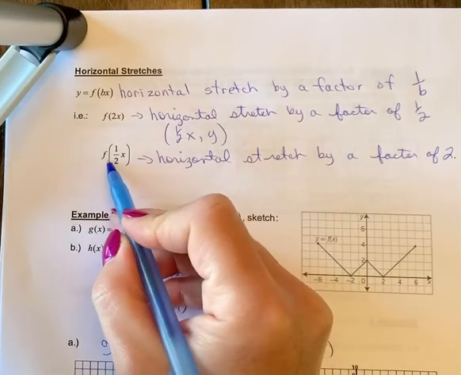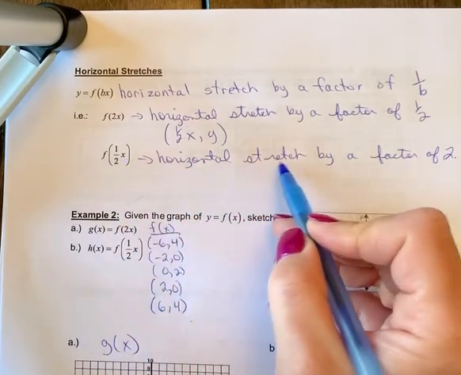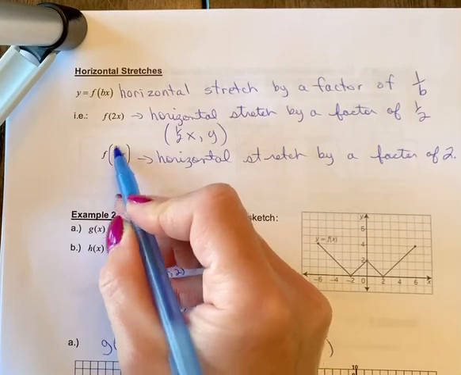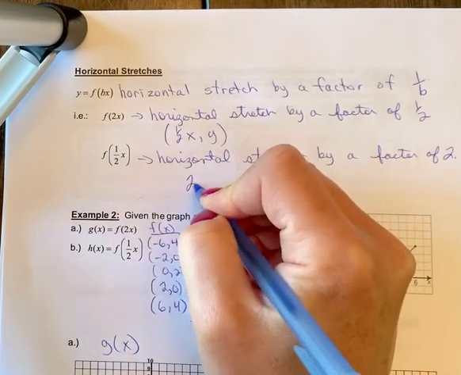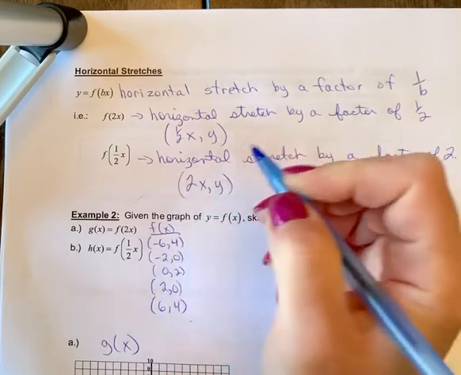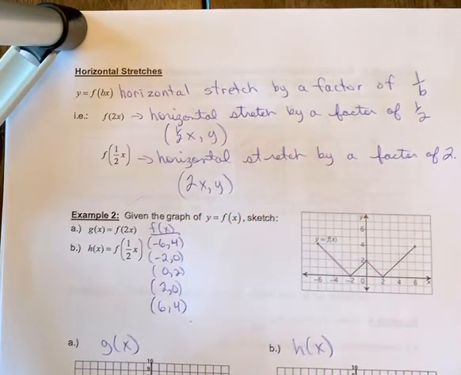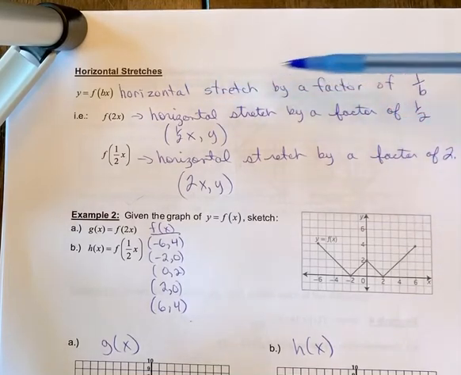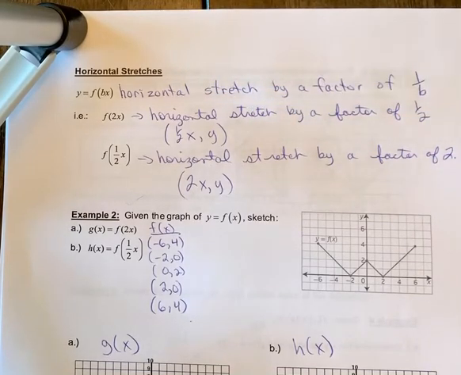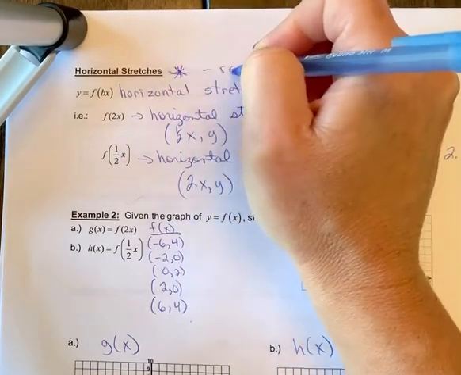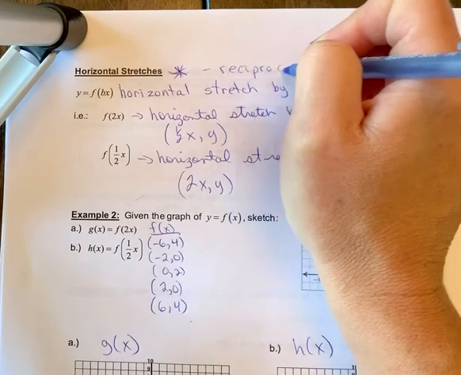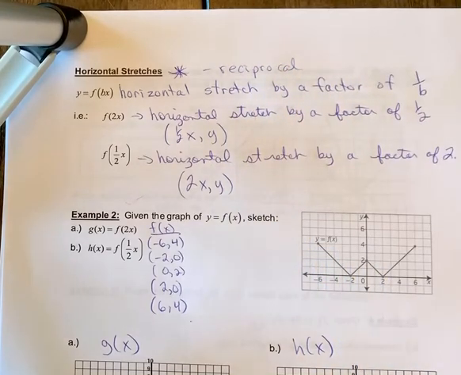For the second one, f of 1/2 x, this would be a horizontal stretch by a factor of 2, so the reciprocal of 1/2. In terms of mapping notation, this would be (2x, y). And again, in terms of language, I'll stick to the word stretches, and then just remember with horizontal, it's always the reciprocal. So I'm just going to put a star beside horizontal, and maybe just write the word reciprocal beside it, because that's the one we tend to forget the most.